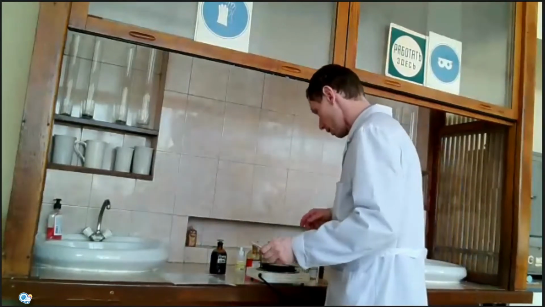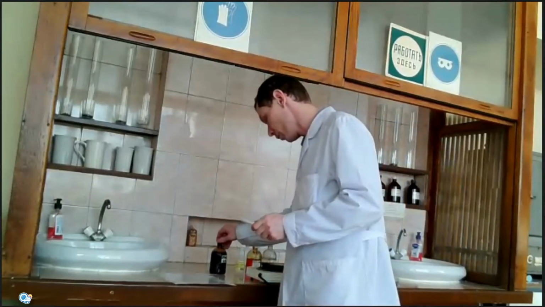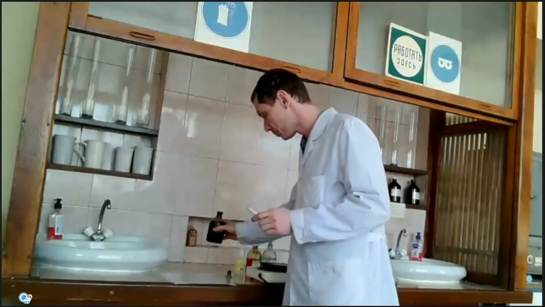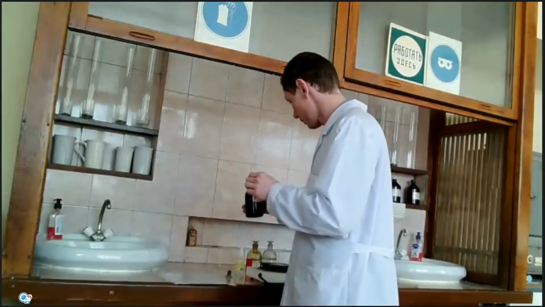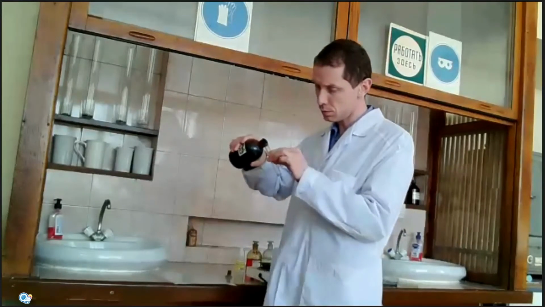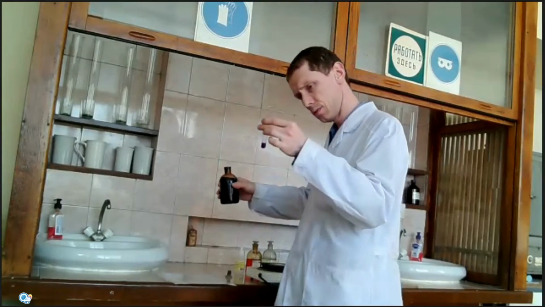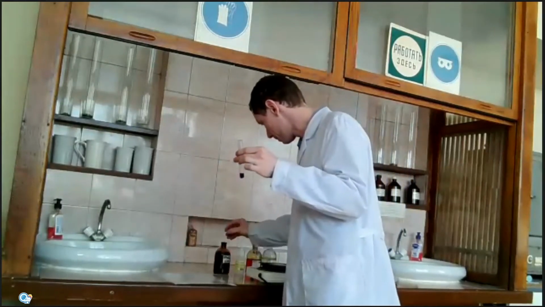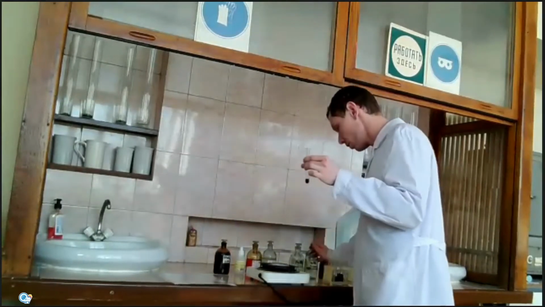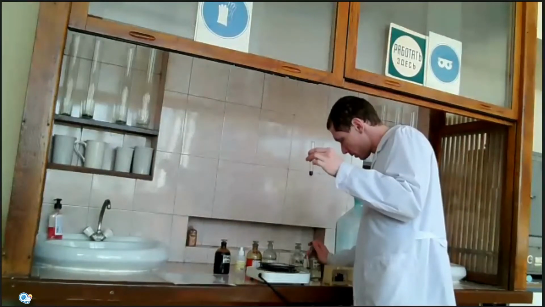And the last experiment, reaction between potassium permanganate and sodium nitrite. Also in acidic condition.